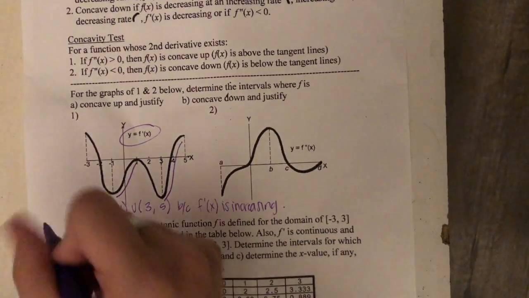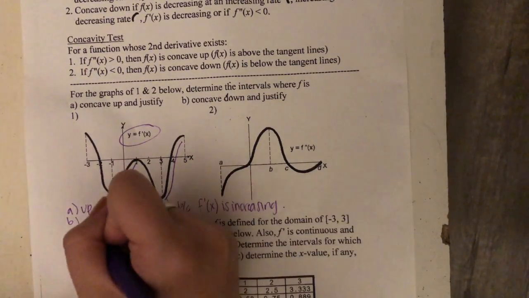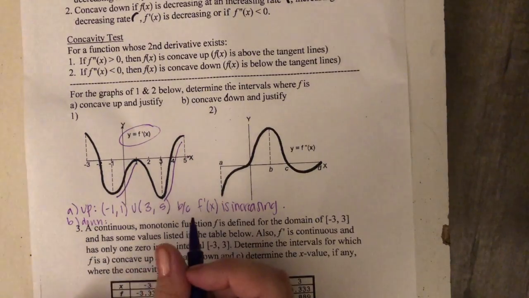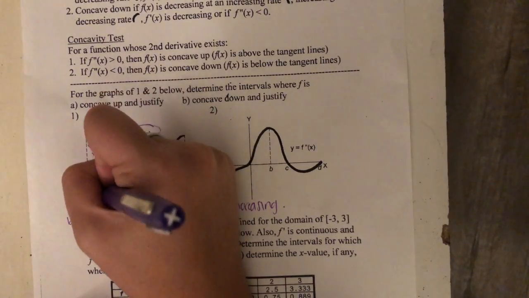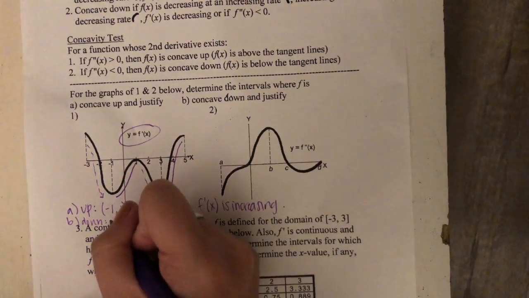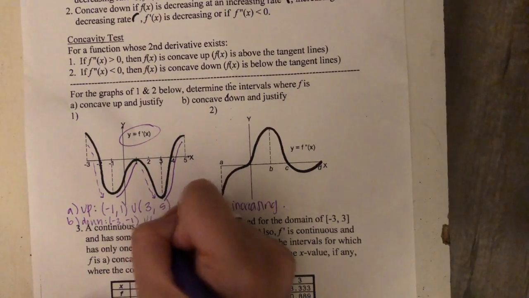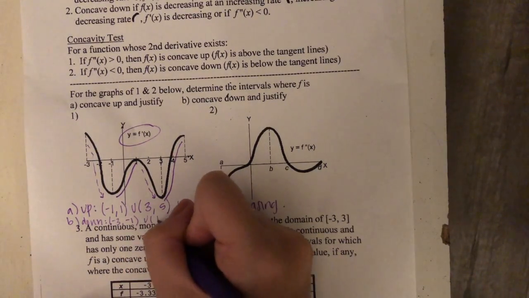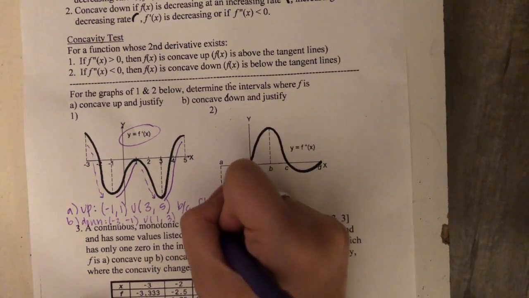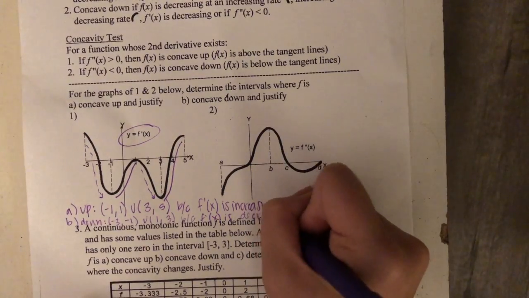Okay. So that's for part A. And then for part B, it is going down where my graph is decreasing. So decreasing would be where it has a negative slope here and where it has a negative slope here. So that is from -3 to -1 and from 1 to 3. And then the justification is because f prime of x is, you've got it, decreasing.